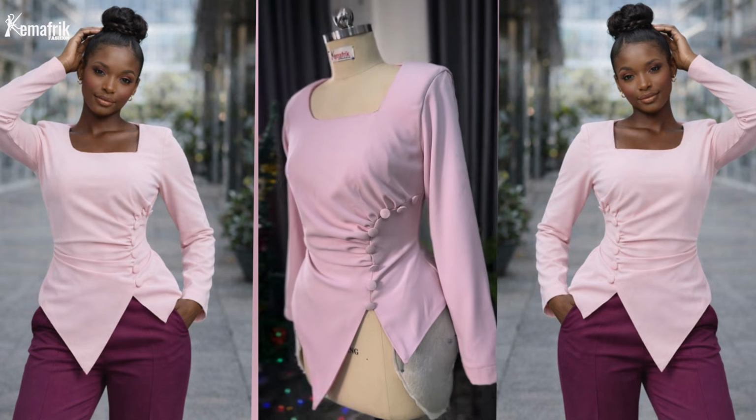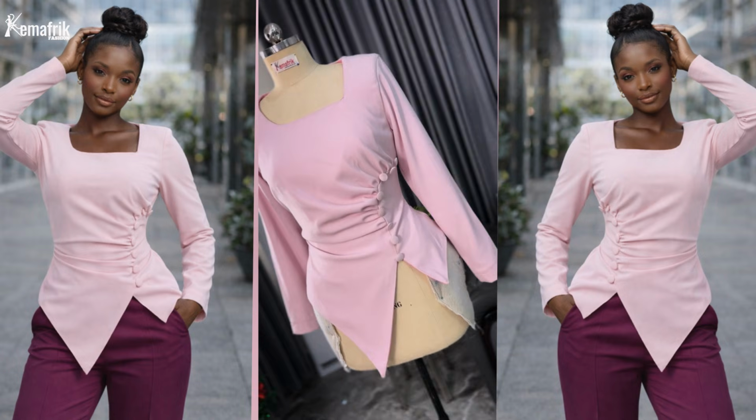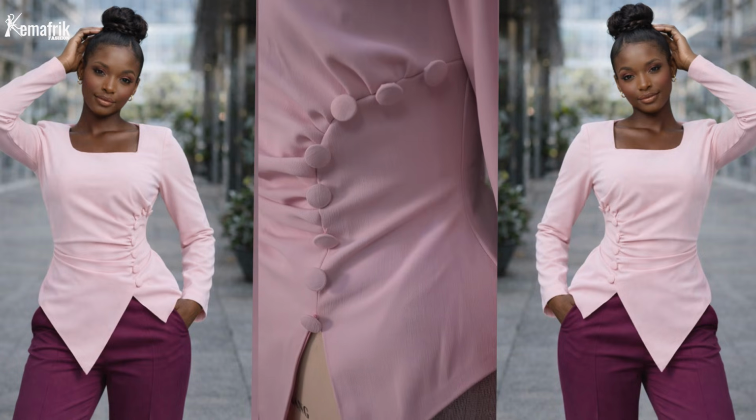It is very easy to make. It involves a bit of dart manipulation. I included a shoulder pad in this one. I'm sure you're going to learn one or two things from here.